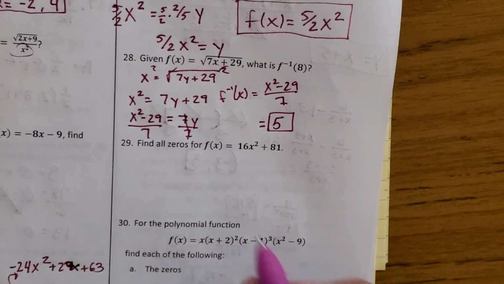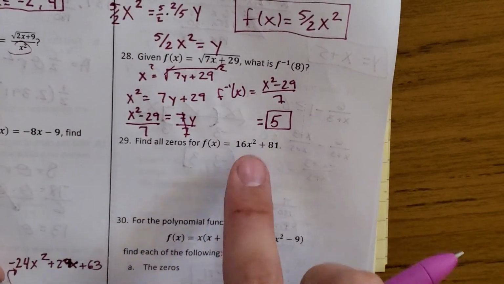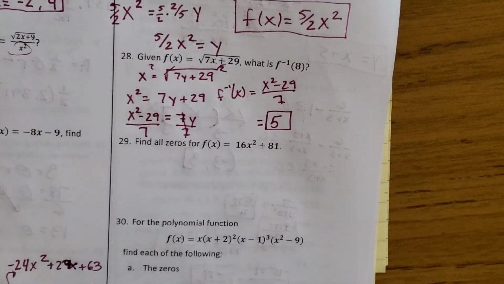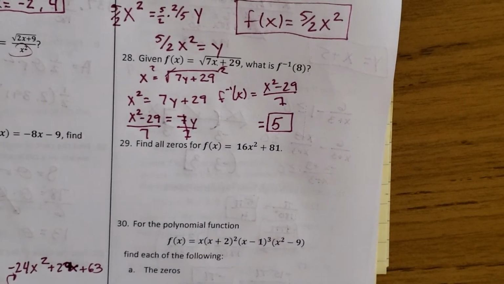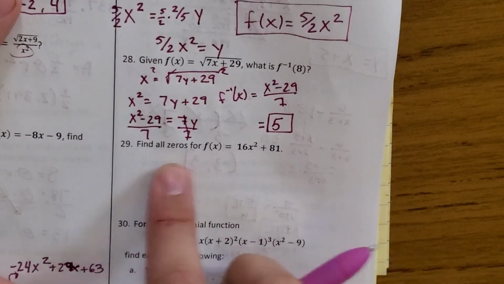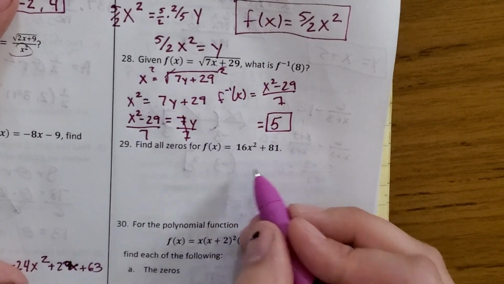All right, next thing on here, or the last one we're going to look at today, is find all the zeros for the equation 16x squared plus 81. Well, what I notice immediately is those are both perfect squares, but they're not a difference of two squares, it's the sum of two squares. And remember what we talked about is that the sum of two squares creates imaginary roots. We solve it the same way that we would do a difference of two squares.